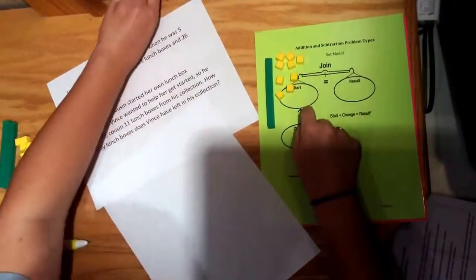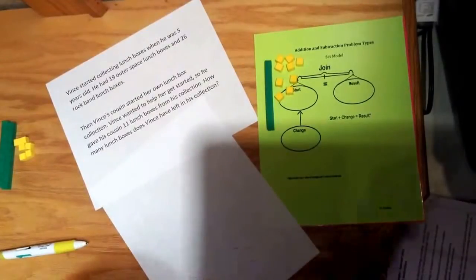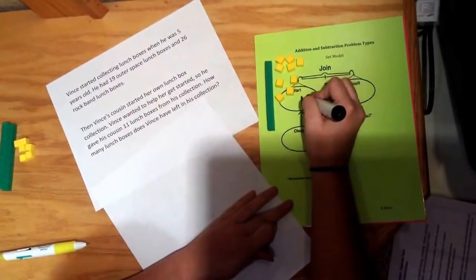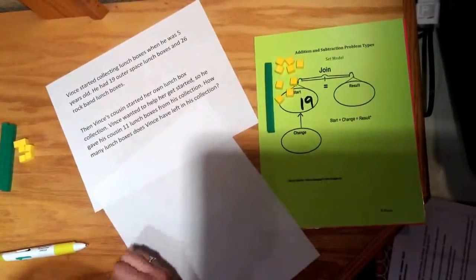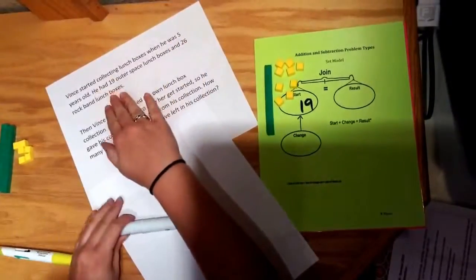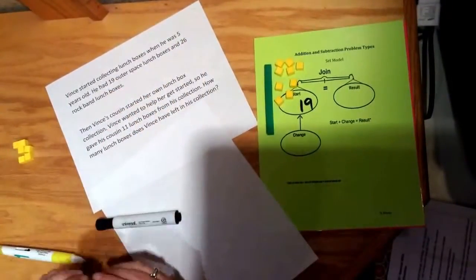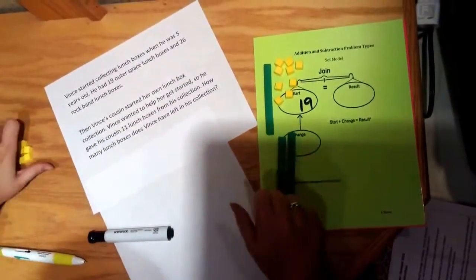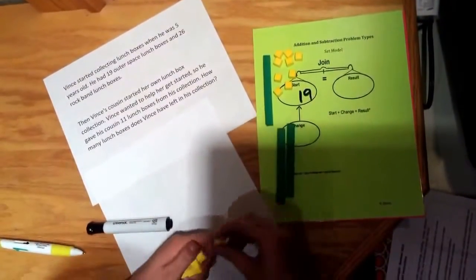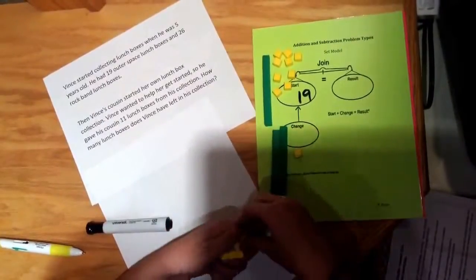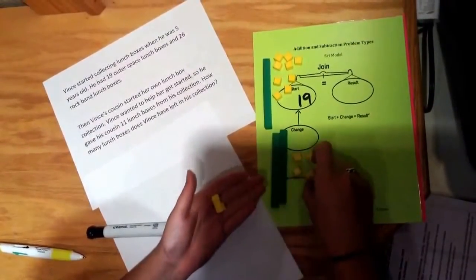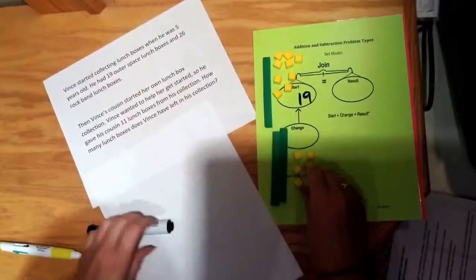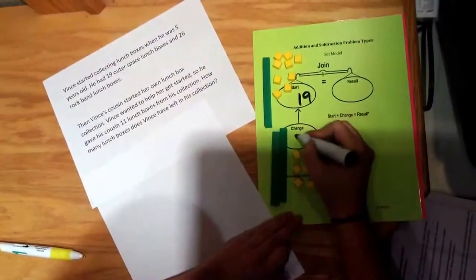And so that's our start because we have 19. And then now we know he has 26 rock band lunchboxes. So we can take our rods and do 26: 10, 20, and then for our units we need 6. So 1, 2, 3, 4, 5, 6 for 26.